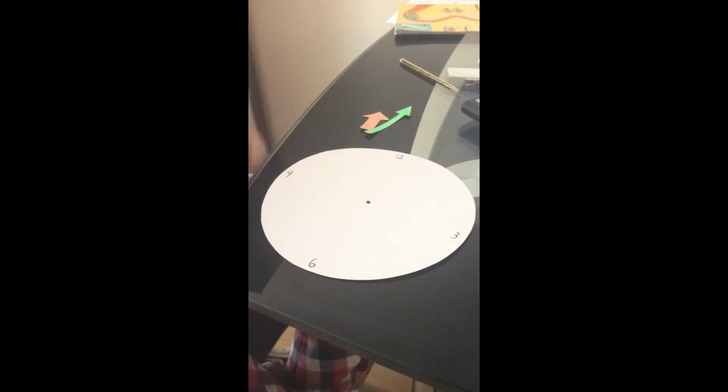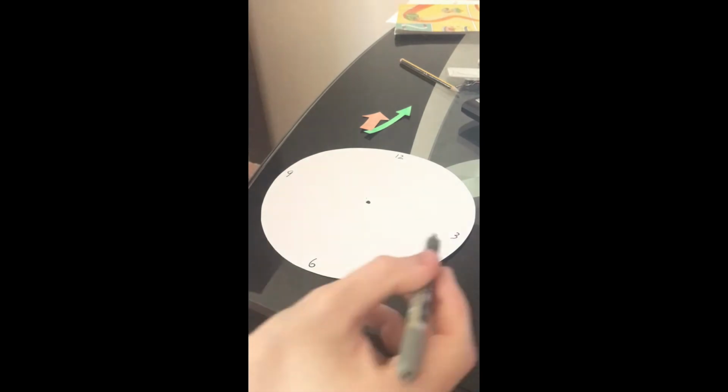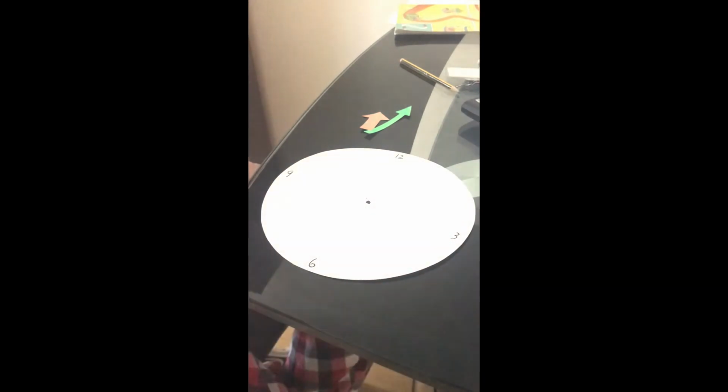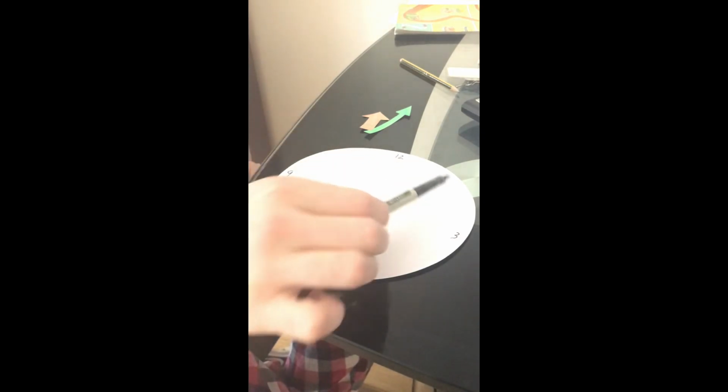However, how do we fill in these missing gaps? Because that's quite tricky. Because we have 3, we don't have a 4 and a 5, we don't have a 7 and an 8, we don't have a 10 and 11, and we don't have a 1 and a 2.